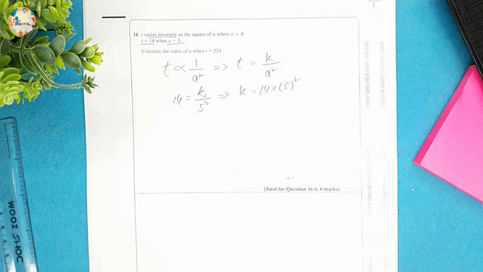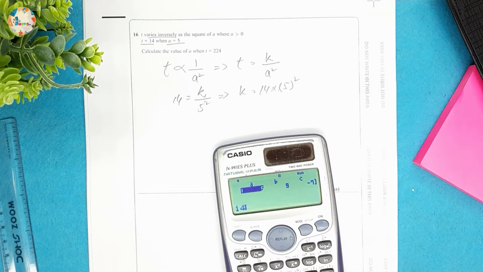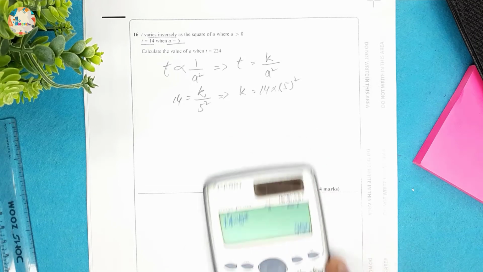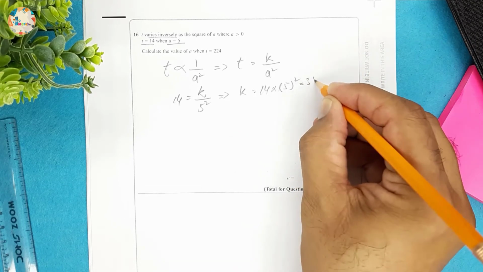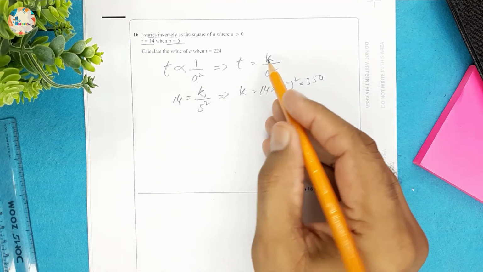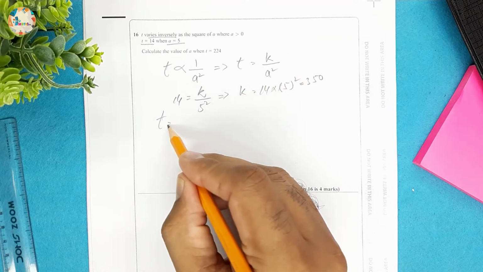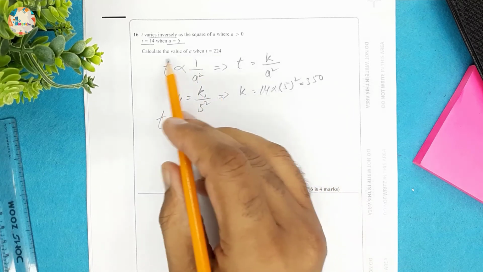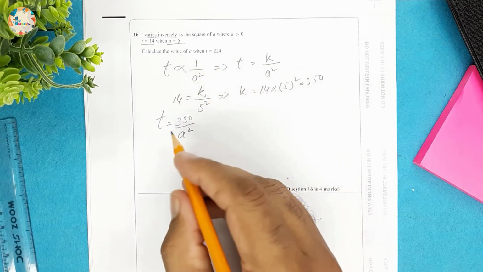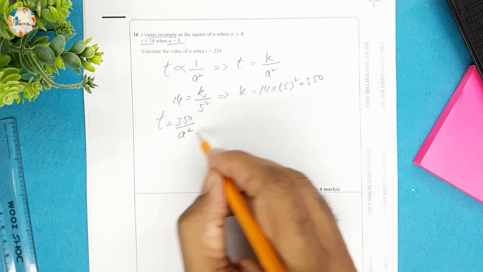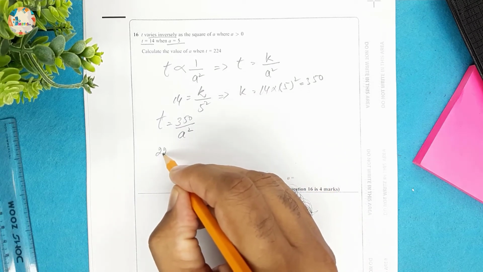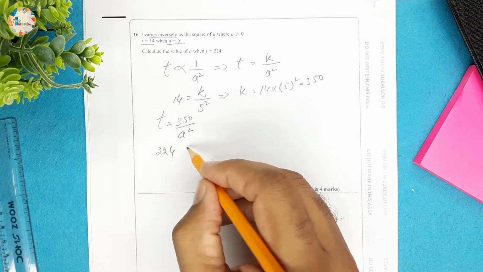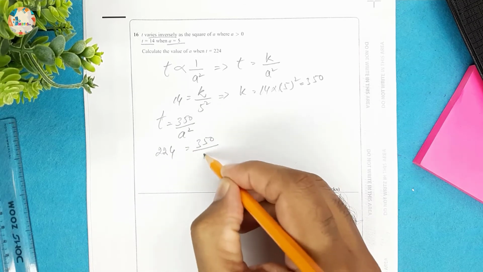5 squared, so this will be 14 into 5 squared, and this will be equal to 350. So K value is basically 350. So we can replace K value here and our final equation will be 350 over A squared. Calculate the value of A when T is equal to 224. So we can replace here 224, not 244. 224 is equal to 350 over A squared.